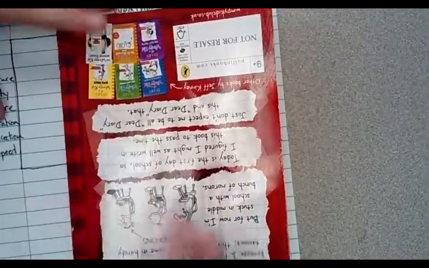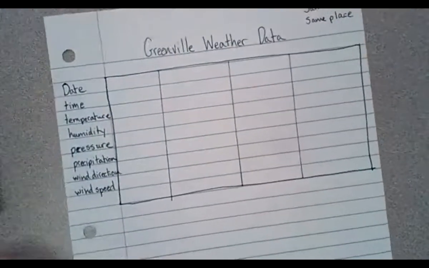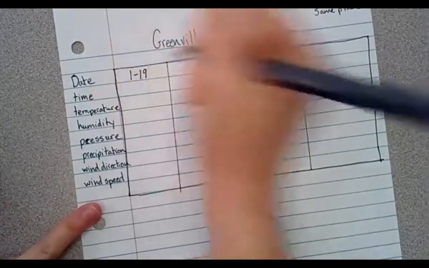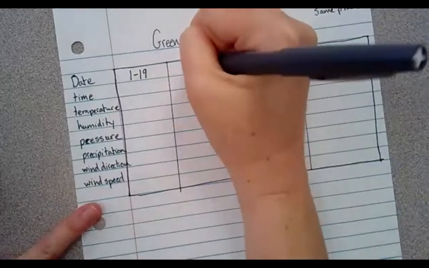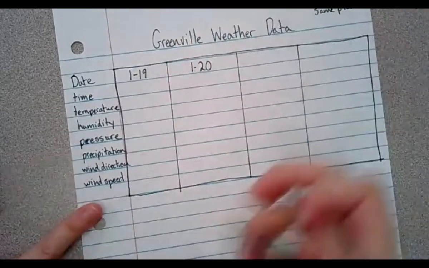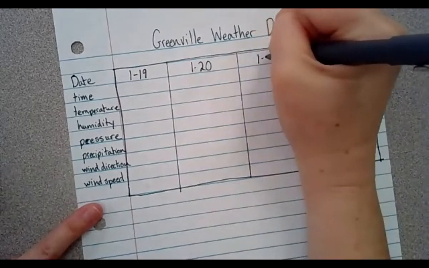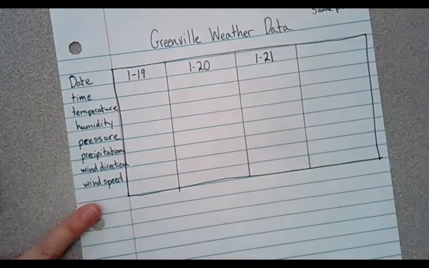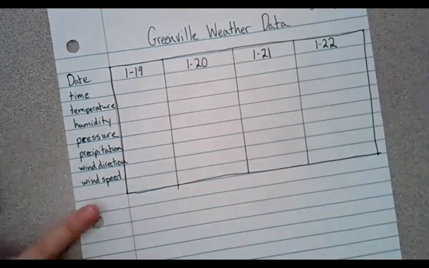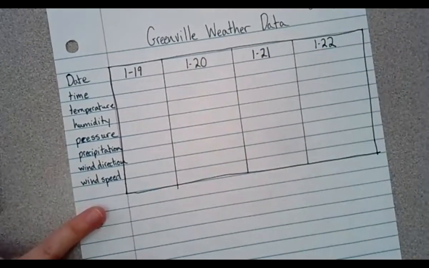And we're going to record weather data every day this week. So we're going to start with 119. Then we're going to go to 120. Then 121 will be Thursday. And 122 will be Friday, okay?